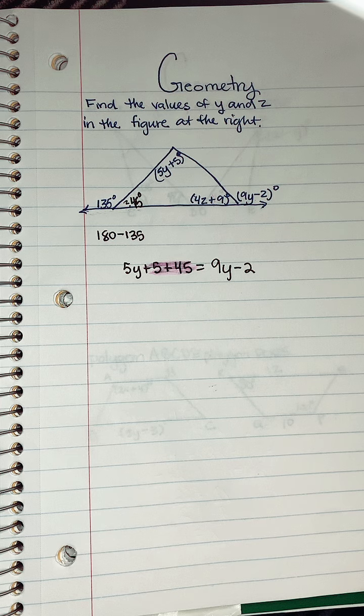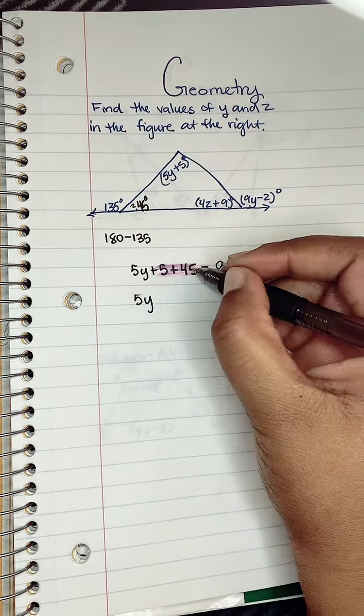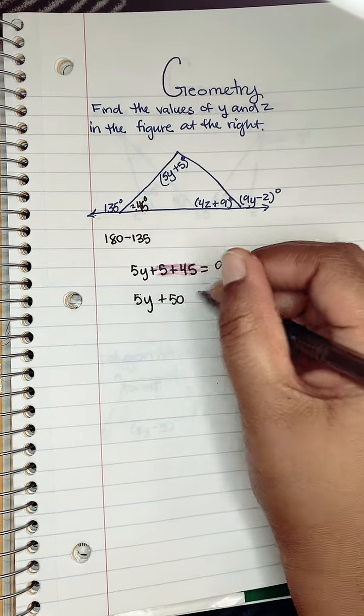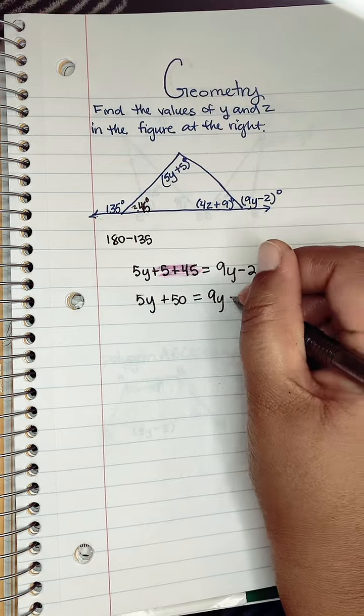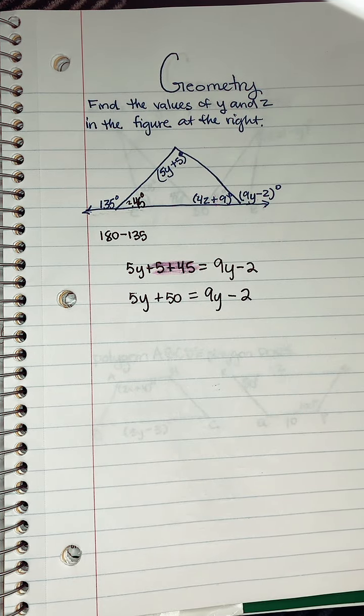Exterior angle theorem, I learned. Yep, exterior angle theorem, I learned this last semester. Yes. So we would have 5y plus 50 equals 9y minus 2, because we can add the two inner angles to get the outer.